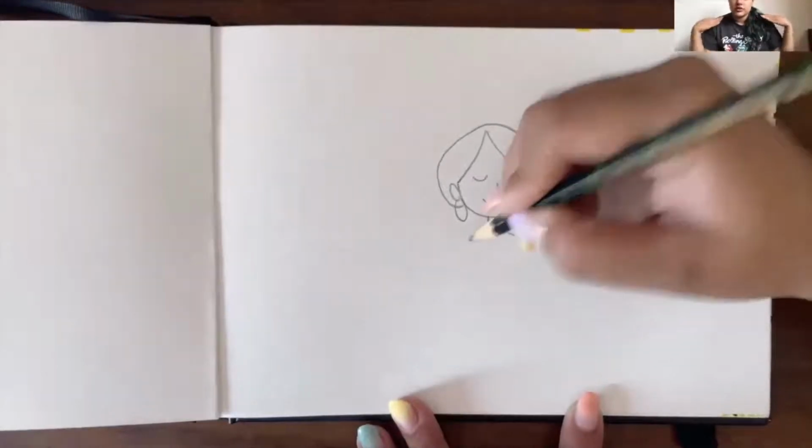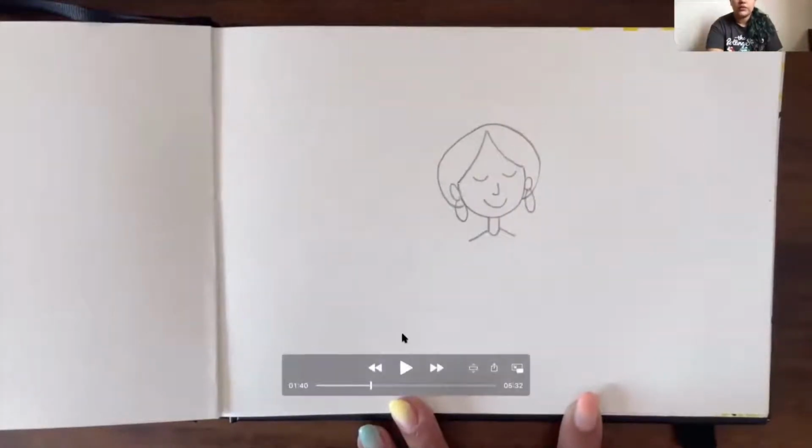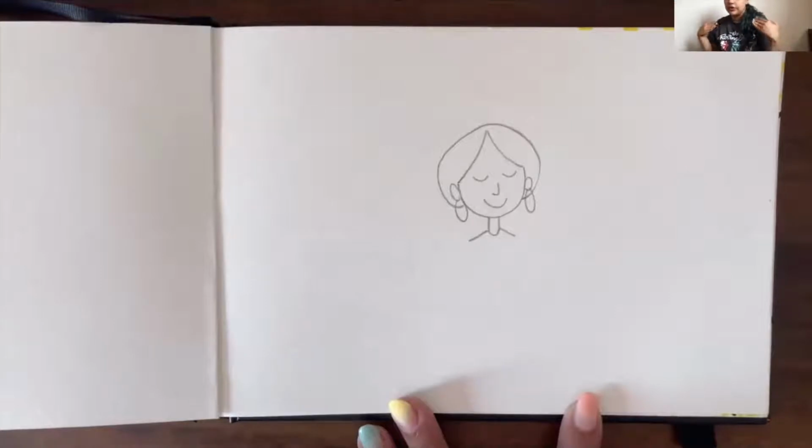Now two curves on the side for the shoulders. Now what we're going to be doing is we're going to have her turning because we're going to basically have her putting a diya down. So that's why her shoulders are not going to be very long. They're going to be short. So that's why you can see I've done short two dashes. Perfect.